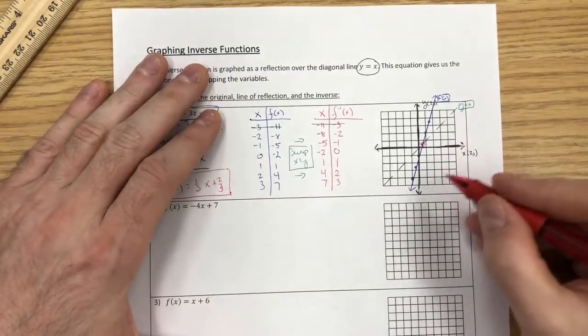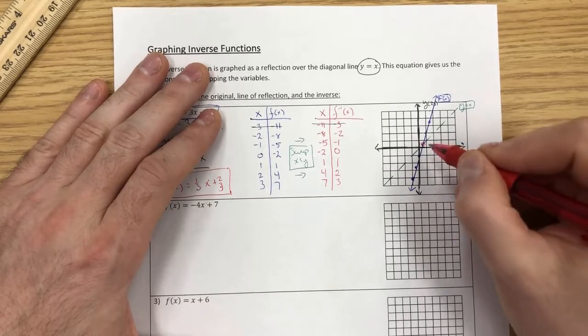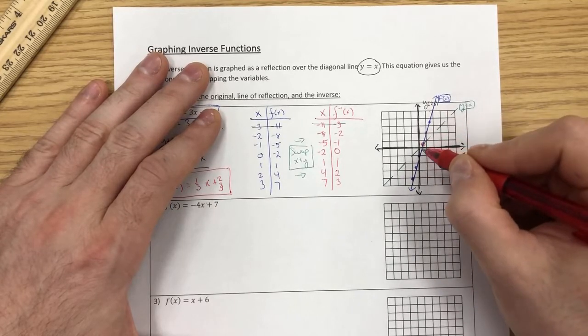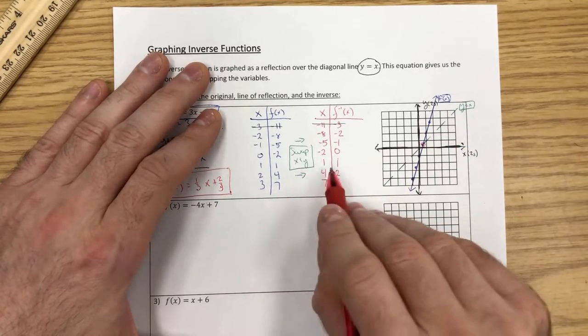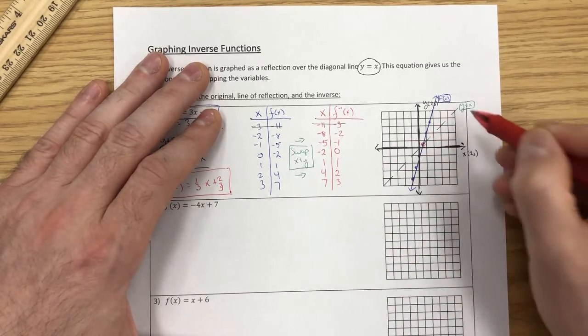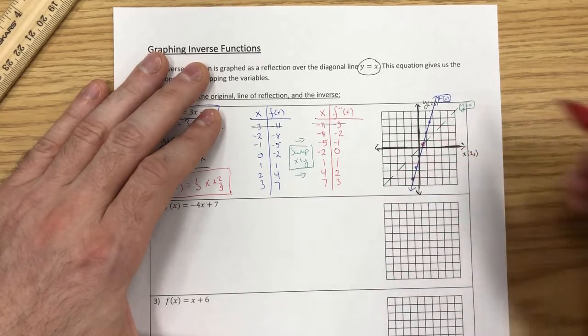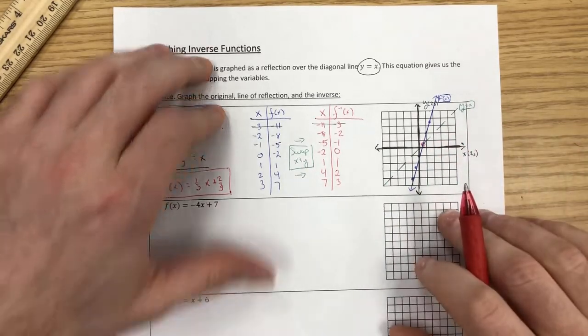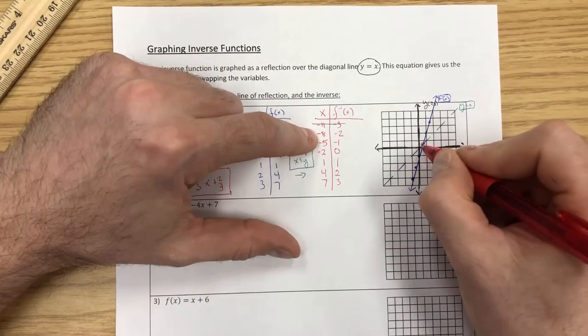So every inverse function is always going to contain at least one point as long as it touches the axis that it shares with its inverse. Even if all their points don't work, if it touches the line of reflection, it will share at least one point with its inverse. And so now let's see.